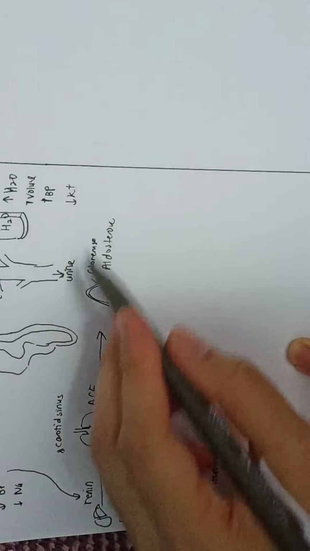The hypothalamus will secrete CRH, the corticotrophin releasing hormone, stimulating the anterior pituitary to produce ACTH, adrenocorticotropic hormone. Basically it will stimulate the cortisol at the layer of the fasciculata.